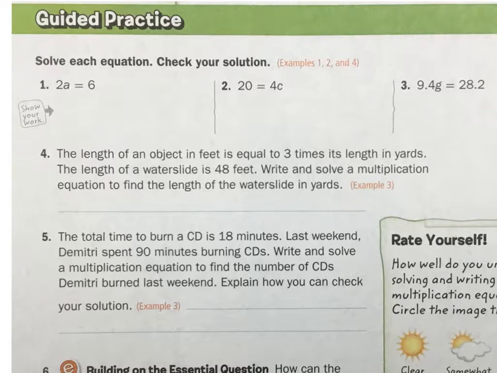This is the guided practice for 7.4, and we are working on solve and write multiplication equations. Okay, so number one, I have 2a equals 6.